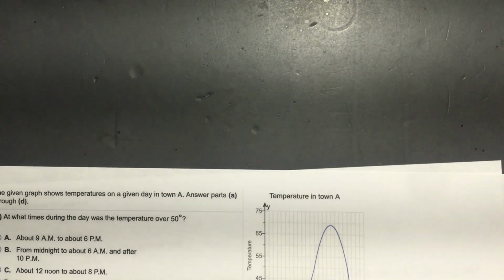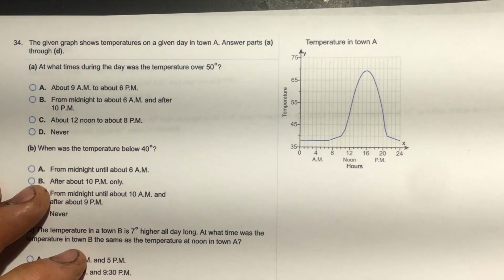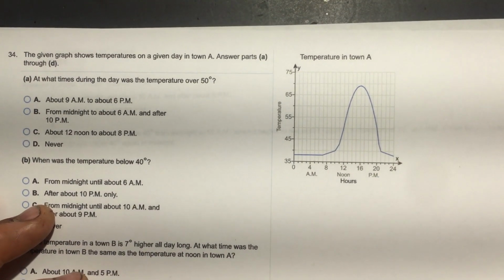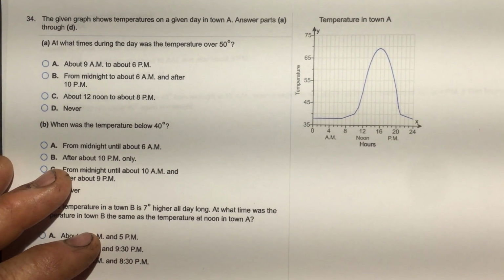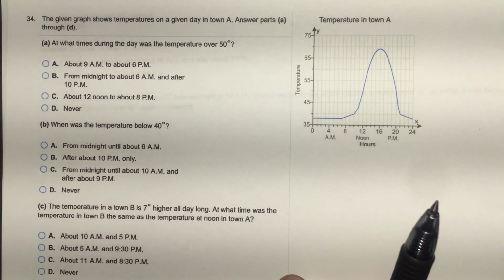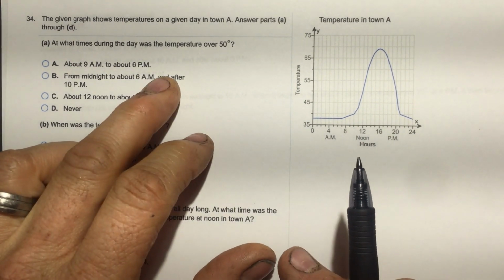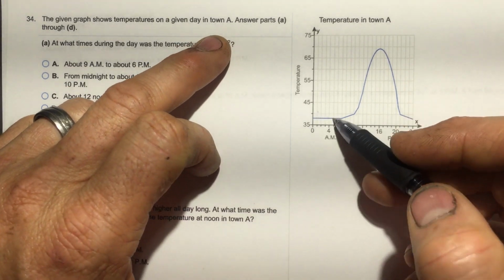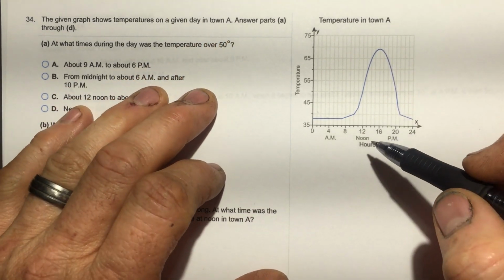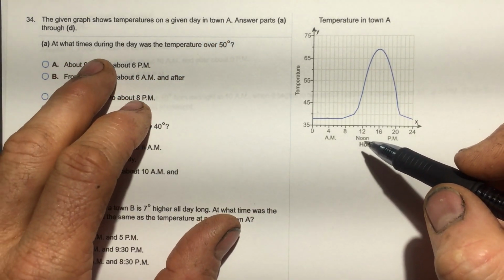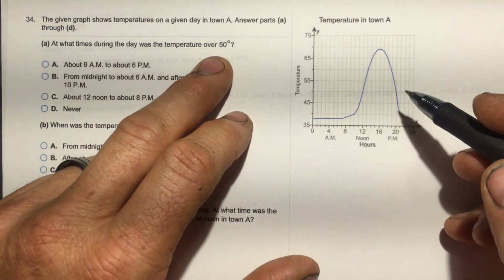All right. I think this is the last one, which is a similar type problem. Let's see if I can't butcher this one up. Okay. So given the graph shows temperatures on a given day in town A. So this is the temperature. At what times during the day was the temperature over 50?